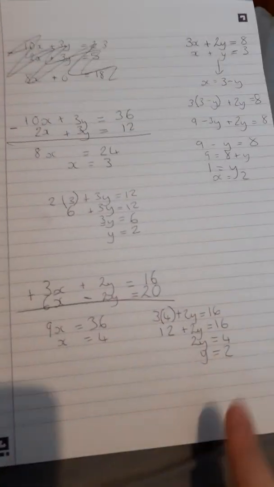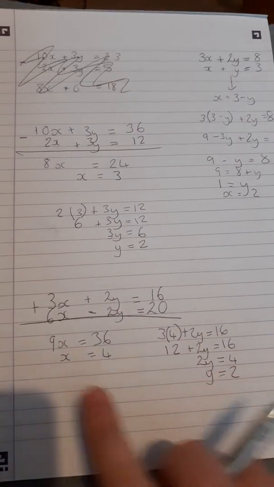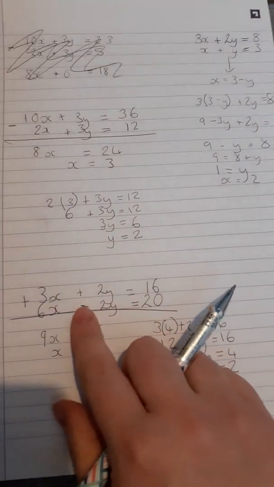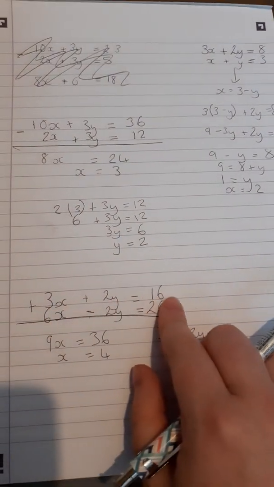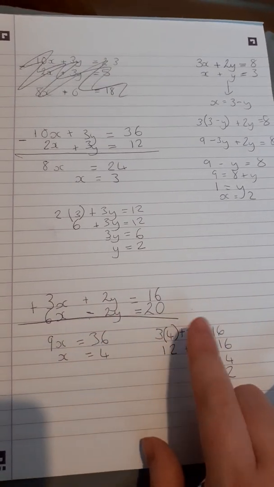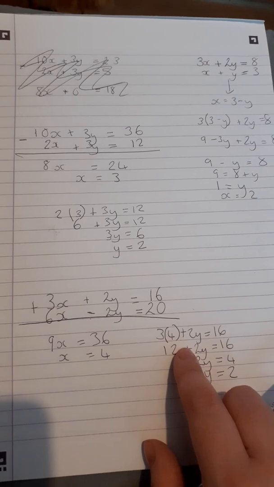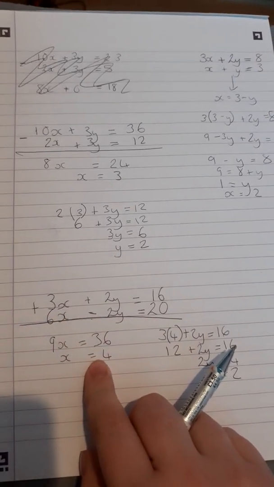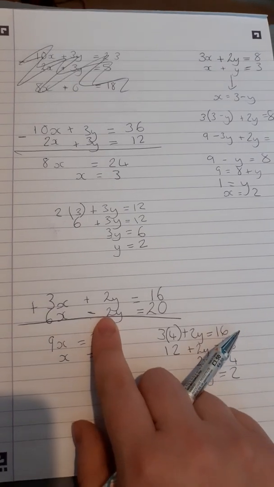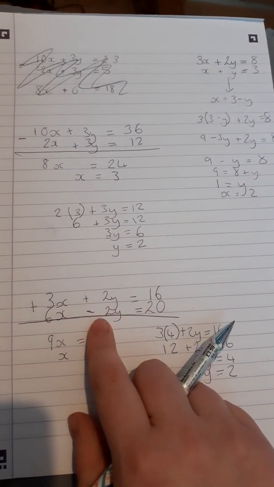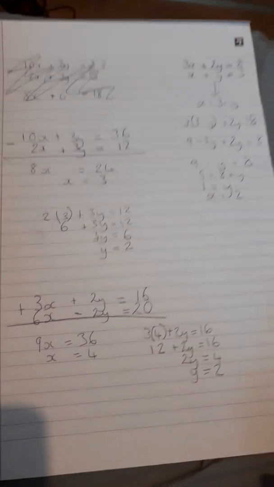Okay, so we've got x and we've got y. And the way to see whether we're getting them correct, basically, is to then look at either one of these lines. So I'd say the bottom line, because we've used the top line for this bit. So 6x, so 6 times by 4 is 24. 2y is 2 times by 2, which is 4. 24 take away 4 is 20.